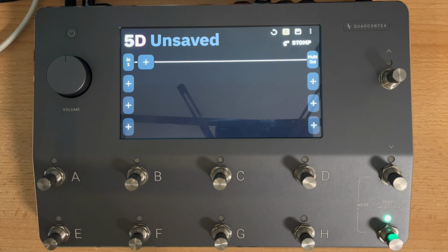Hi guys, so in this video we're going to take a little look at the looper in the Quad Cortex. I've had a couple of comments on videos asking if I can do a quick run through of how to set the looper up. So I'm not going to go into massive detail. I'm literally just going to go over the basic functions and then mention a couple of little features that I think are really cool as well.